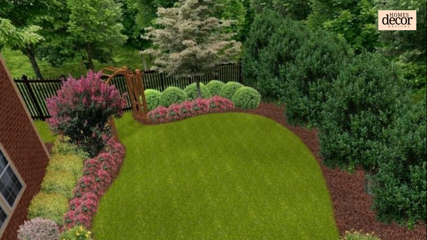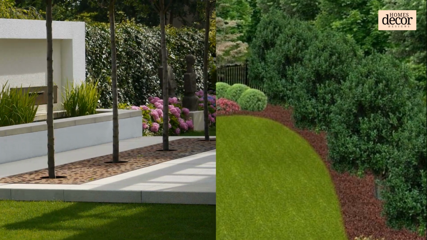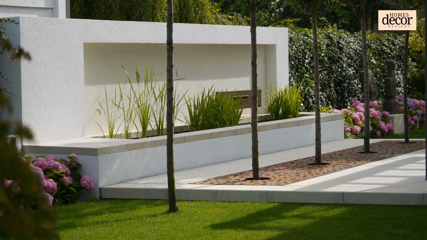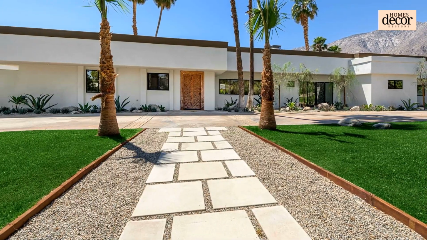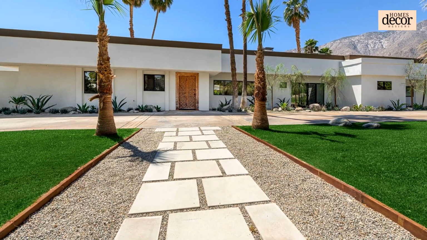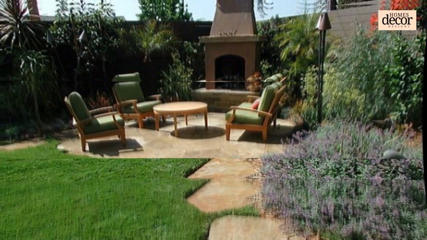2. Focus on verticality. Utilize vertical space by adding trellises, hanging baskets, and wall-mounted planters. This not only maximizes space, but also adds visual interest and height to your simple backyard garden.